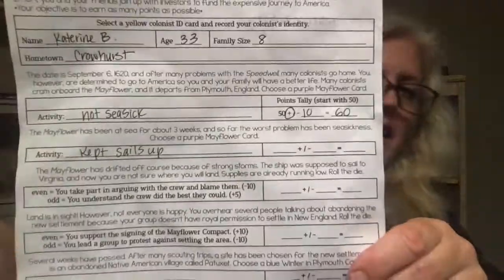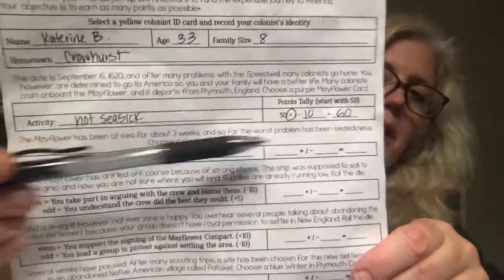So you are going to have to decide which choice you think will be the best, and then the game master will tell you the consequences of your choice, if you're going to gain 15 points or lose 15 points. And you'll fill that in here. So I'm going to say for mine that I kept the sails up would be the activity. And I'm not going to tell you whether that choice goes up or down because I don't want you to know. So then you would keep on reading in the different things.